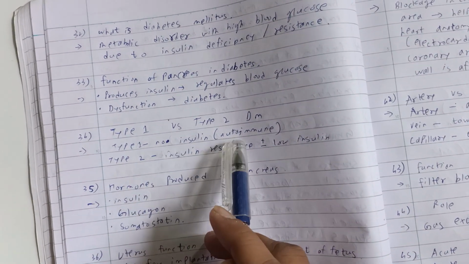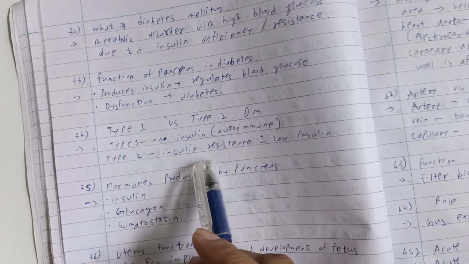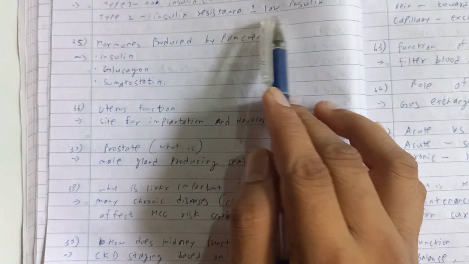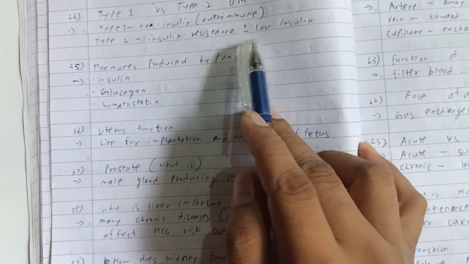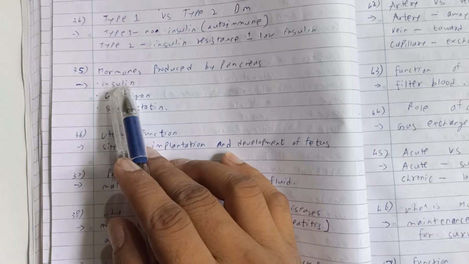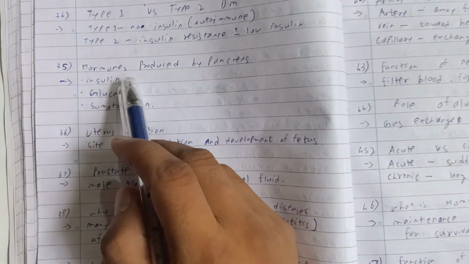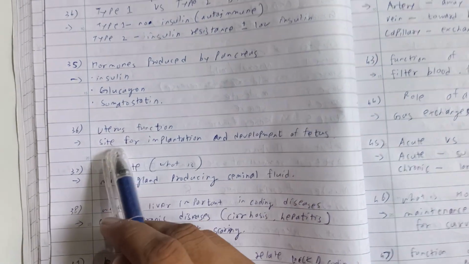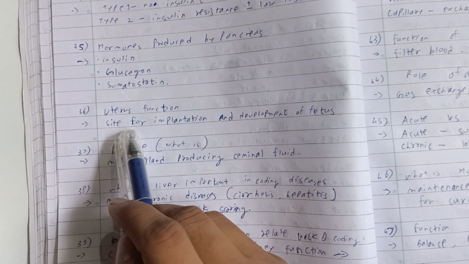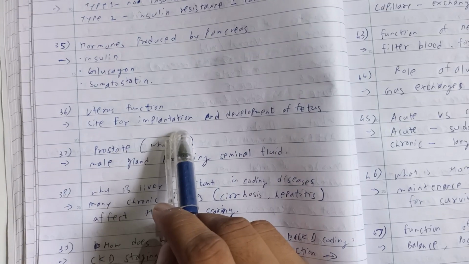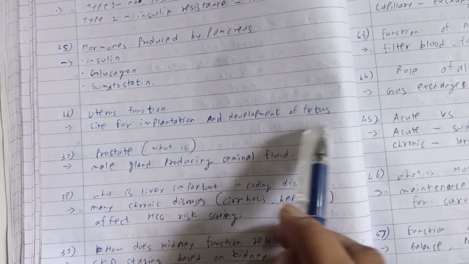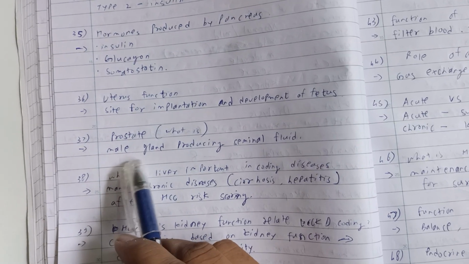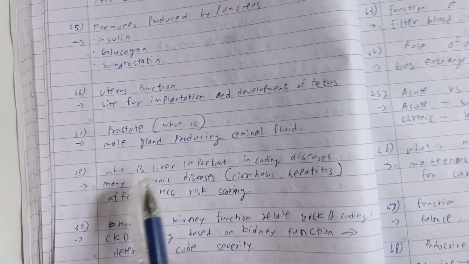Type 1 versus type 2 diabetes mellitus. Type 1, no insulin, it is an autoimmune disease. Type 2, insulin resistance plus or minus low insulin, meaning increased or decreased insulin. Hormones produced by pancreas: insulin, glucagon, somatostatin. Uterus function: site for implantation and development of fetus. Prostate: what is prostate? Male gland producing seminal fluid.